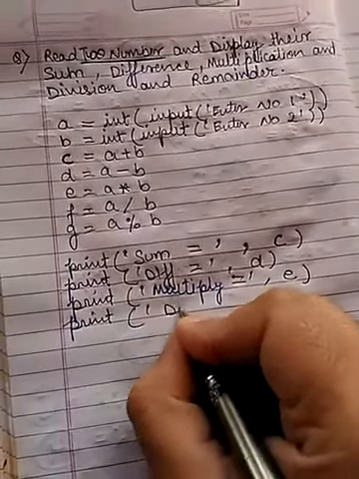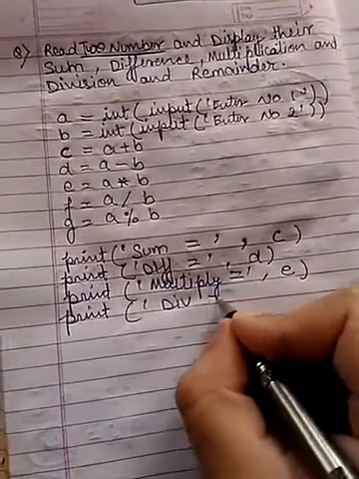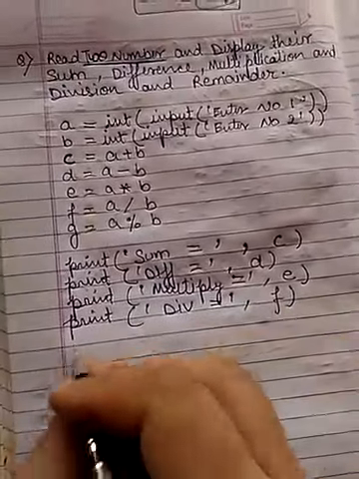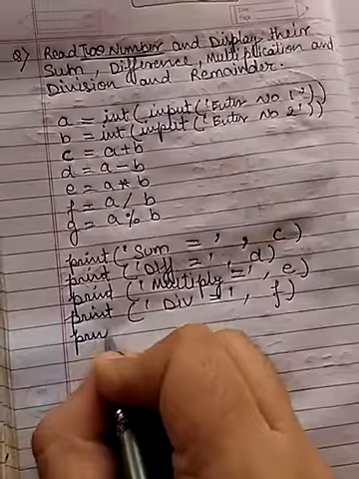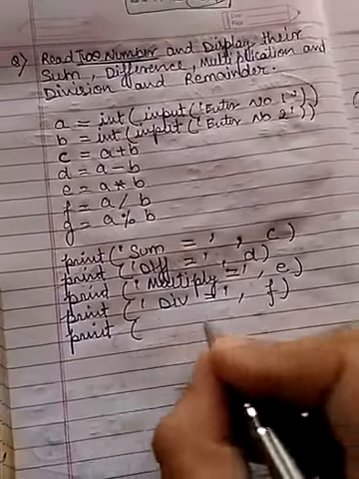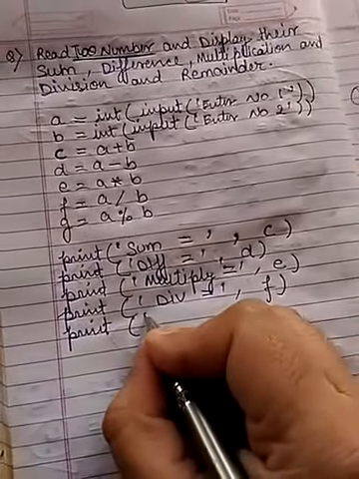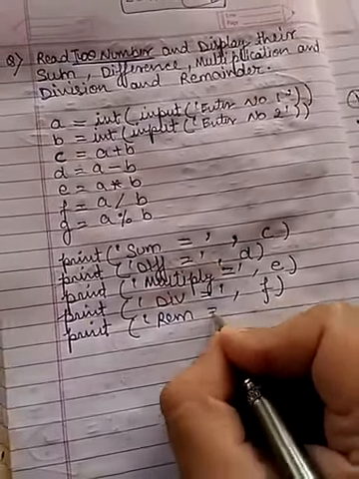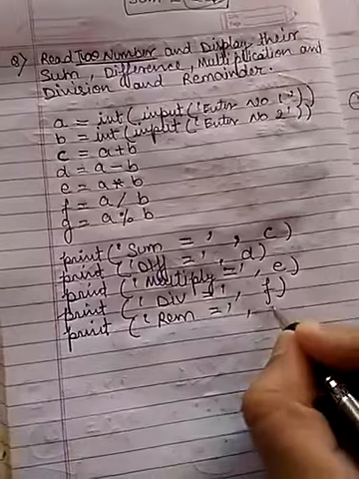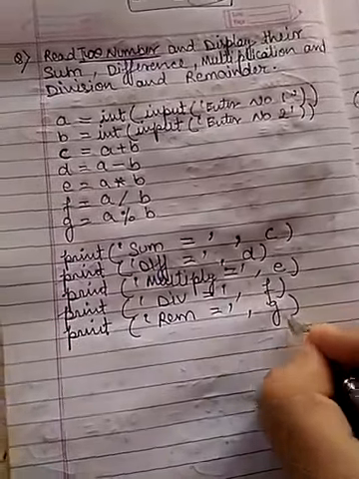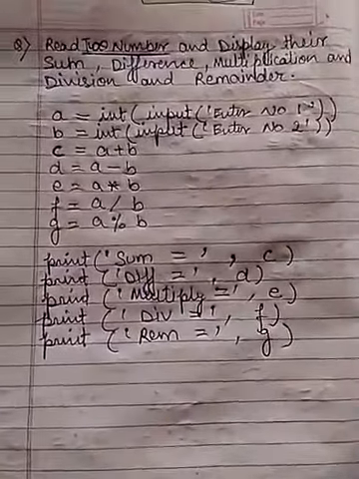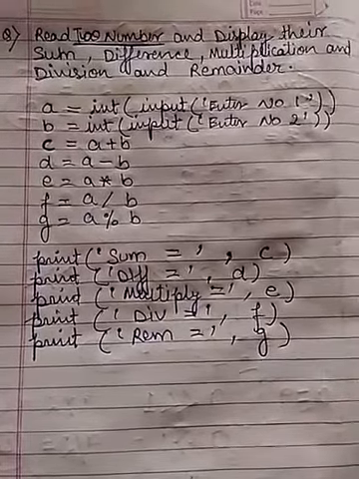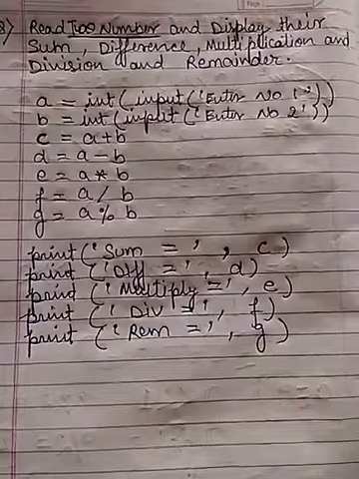Print division, f. Print remainder, g. So this is the complete program which will display the required result on the screen.